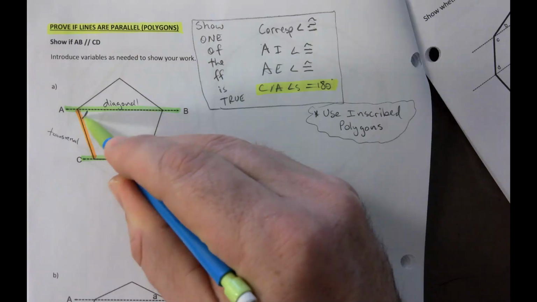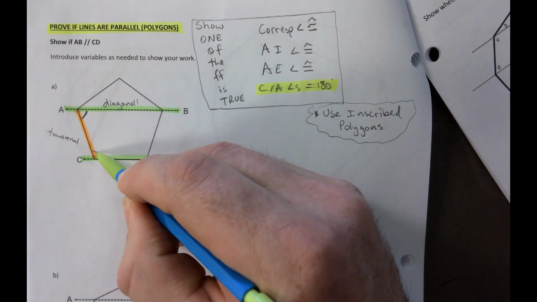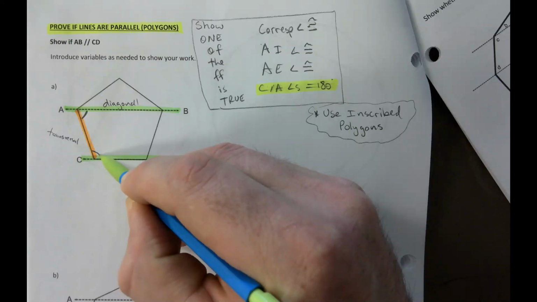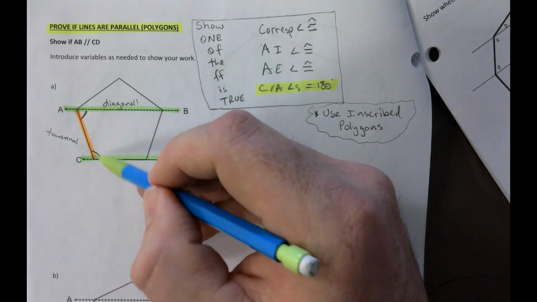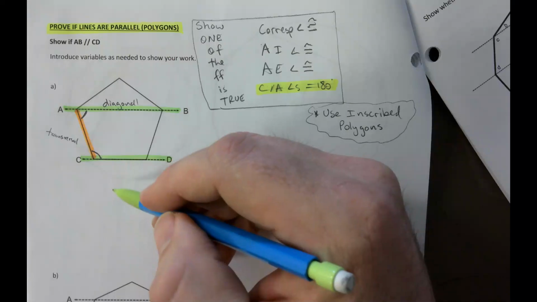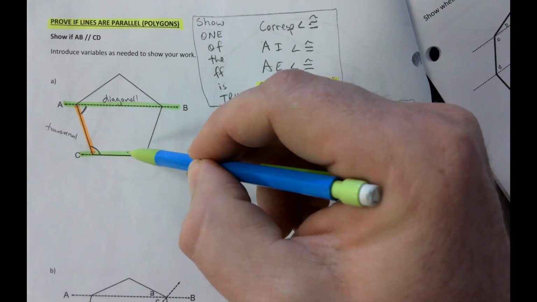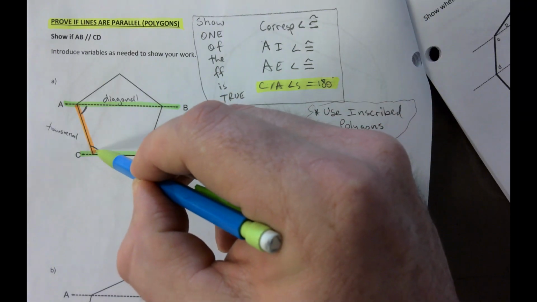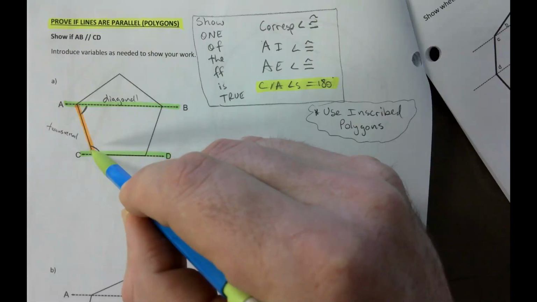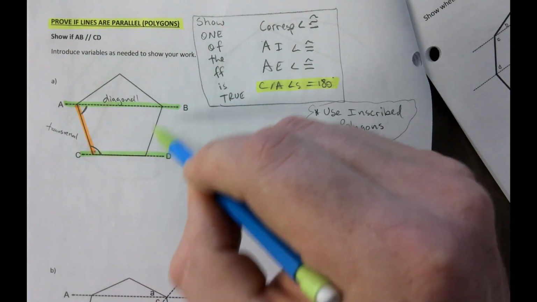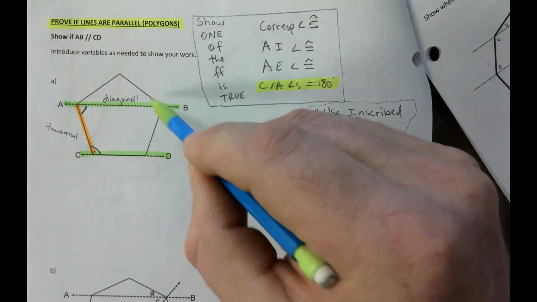If I could find out that angle right there and find this one right here, then I could figure out whether or not they add up to 180, and then I'm in business, right? I can definitely tell that these two lines are going to be parallel. So what angle is this right here? What do we call this one here? Interior angle of the pentagon, right?